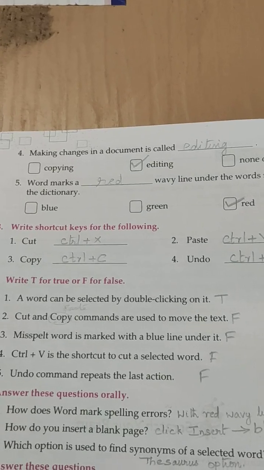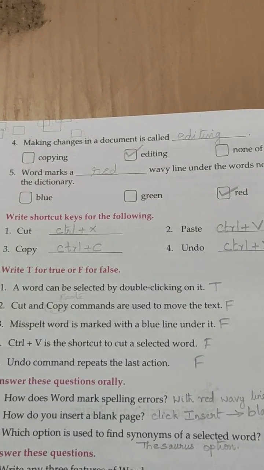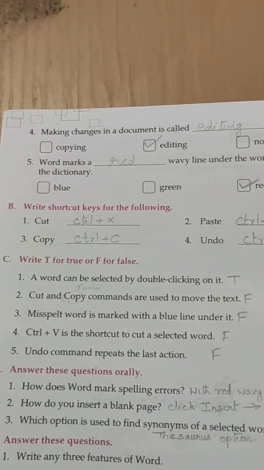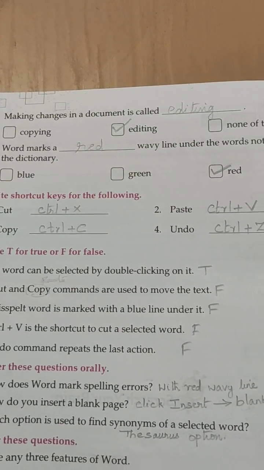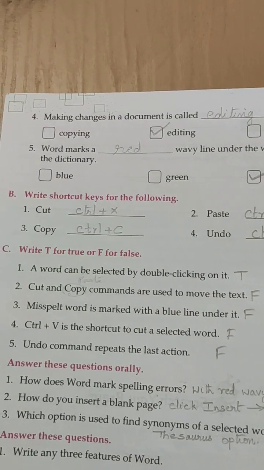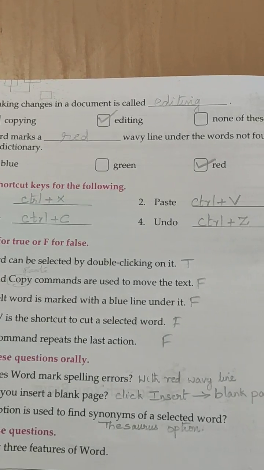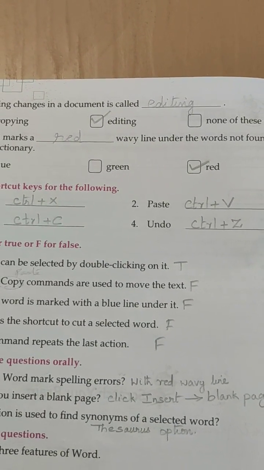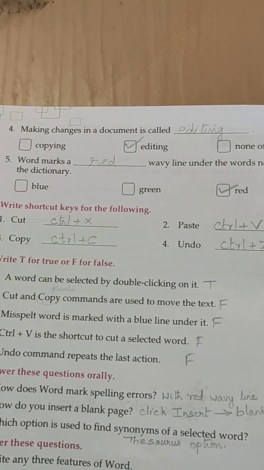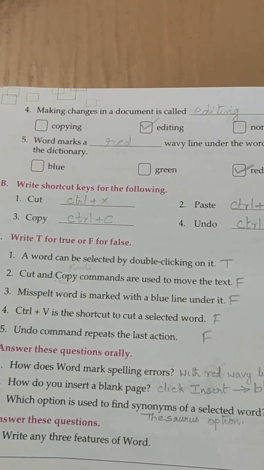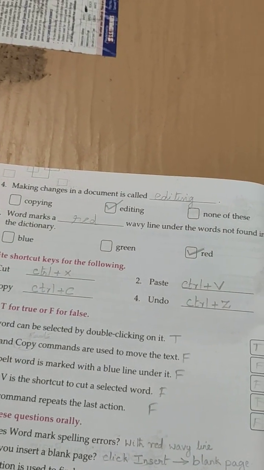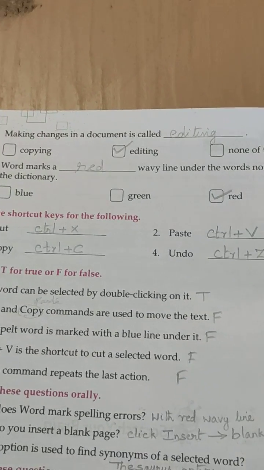Now answer these questions orally. How does Word mark spelling errors? It marks spelling errors with red wavy line. And how do you insert a blank page? You have to click on insert and click on blank page. And which option is used to find synonyms of a selected word? The answer is the thesaurus option. And only this much you have to write in your textbook. The remaining are the answer the following, and these have to be written in the notebook. That is notes which I had already posted in the WhatsApp group.